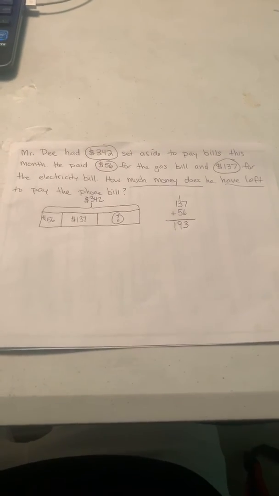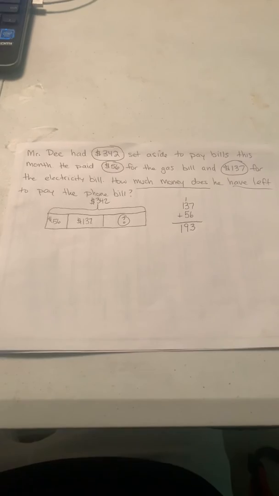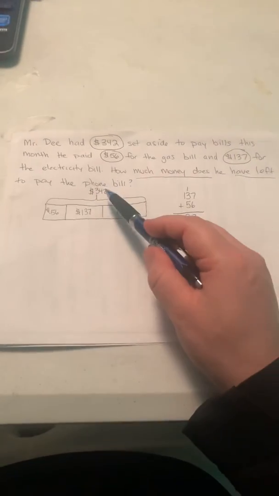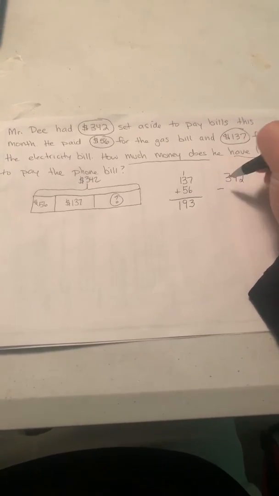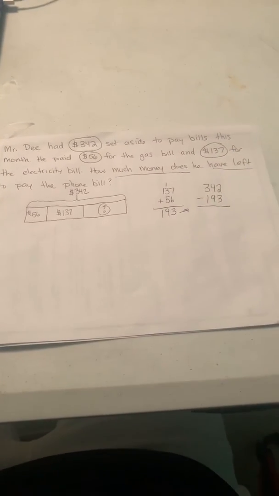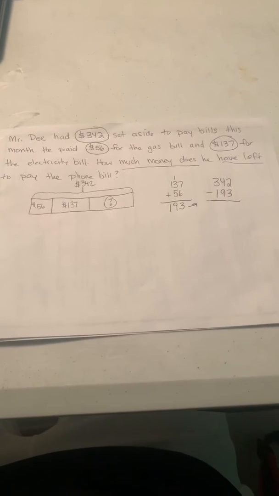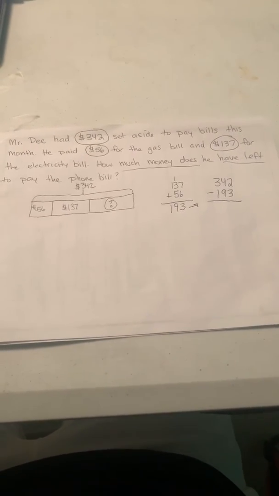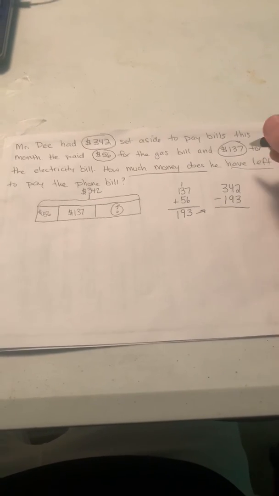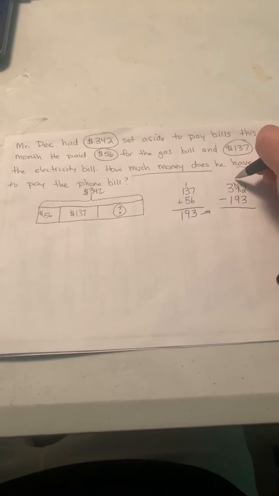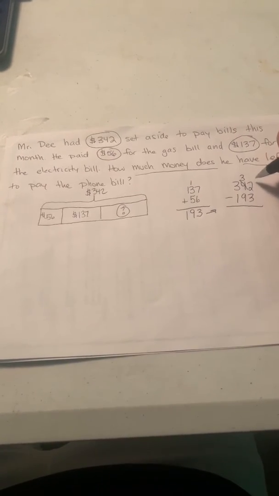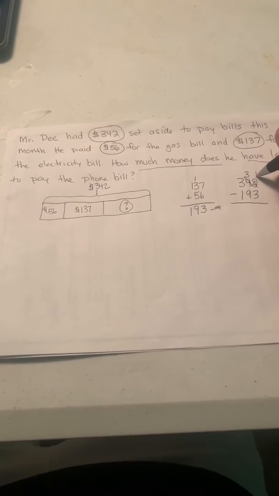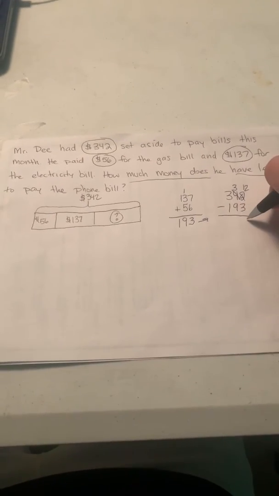So now, with that information, I'm going to subtract that number from my total, which is up here, which is 342. So I'm going to do 342, and I'm going to subtract my 193, because with that subtraction, that should give me my remaining money for the phone bill. So I know I can't take 3 from 2, so I have to come and borrow from the 4. I take 10 away, and going to the right, that is 10 ones, so 10 plus 2 is 12. So now I can do 12 minus 3, which is 9.